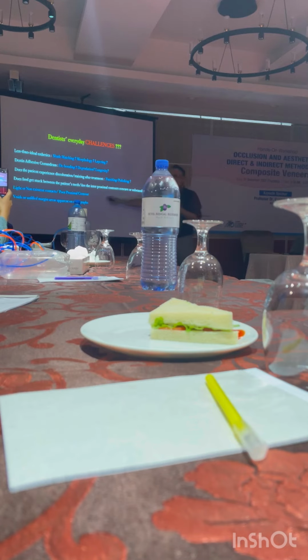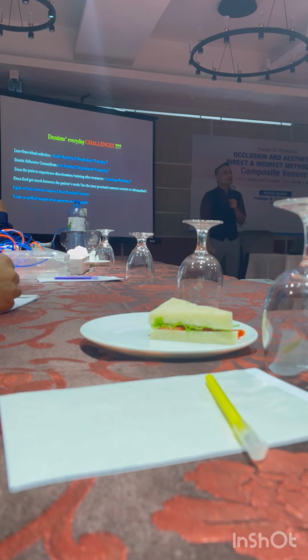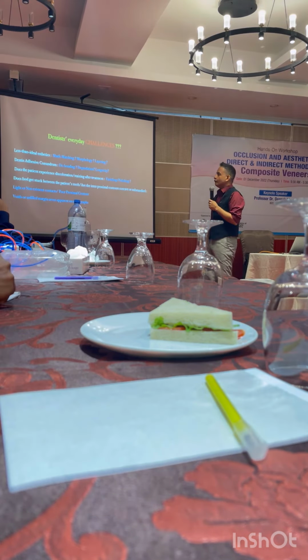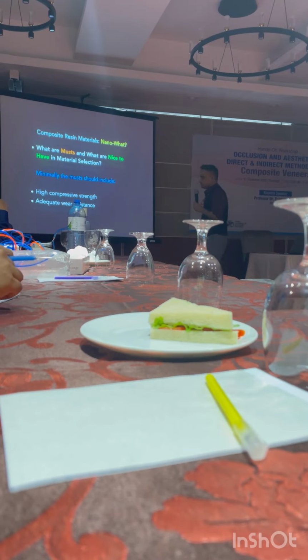And of course, when we do posterior composites, we are not very happy. Sometimes we don't get very good contour proximally, and we don't get very tight contact. So these are some challenges which we will dissect in our presentation following the demo. Okay.